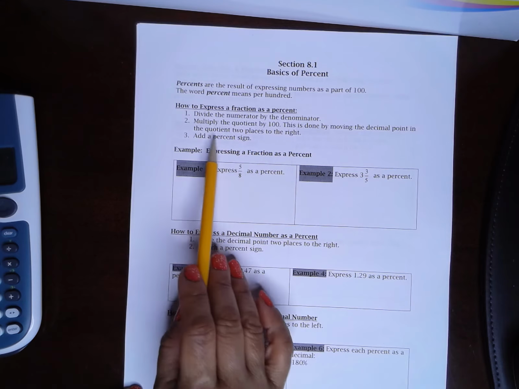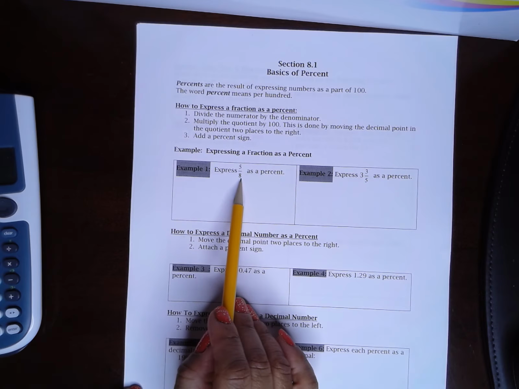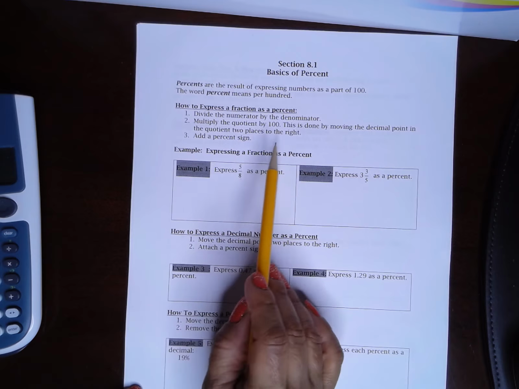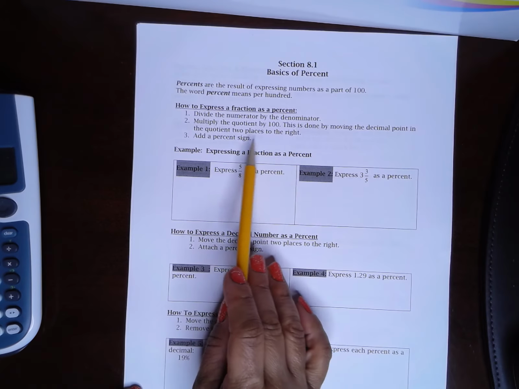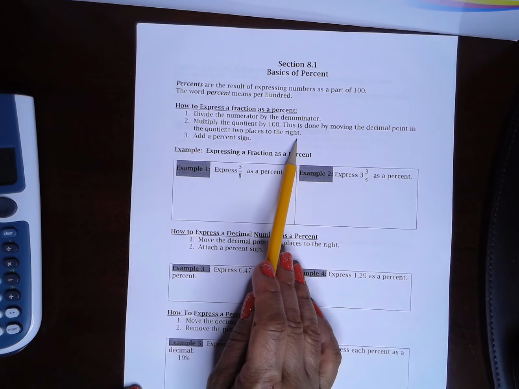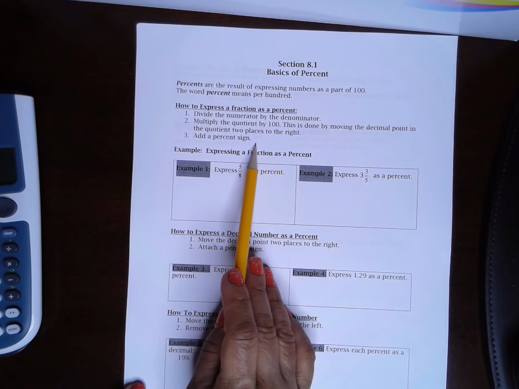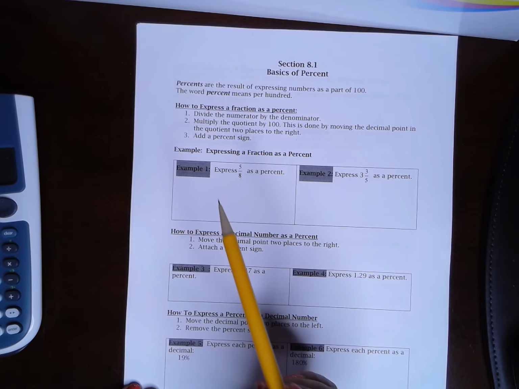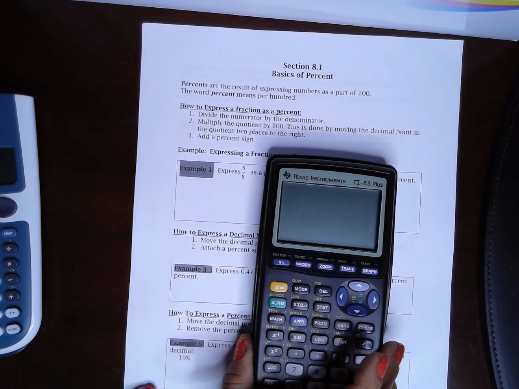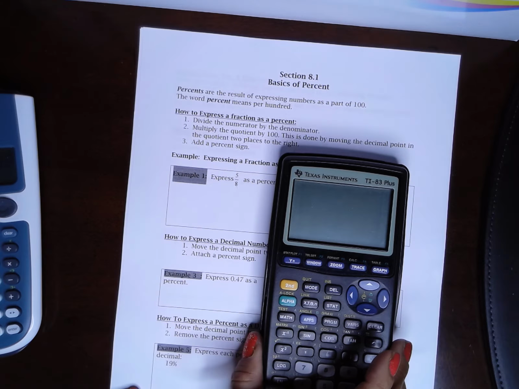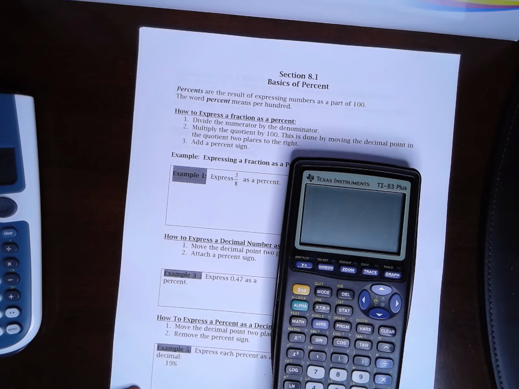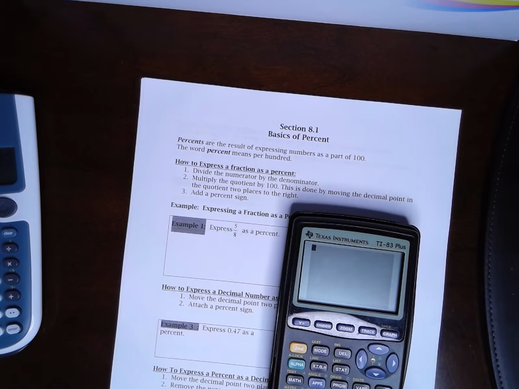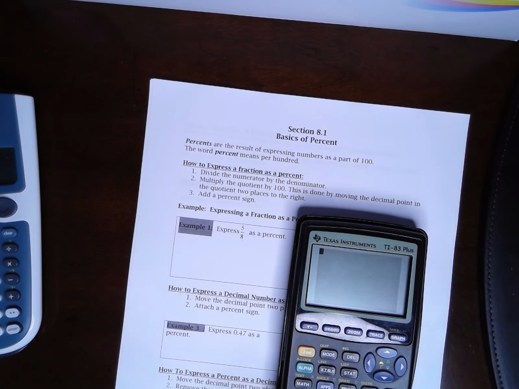First we're going to turn the fraction into a decimal. And then you either multiply by 100 or move the decimal point over 2 places to the right. And you need to add the percent sign. So that is exactly what we are going to do. We can use a graphing calculator, or you can use the scientific calculator. But step one is the same.